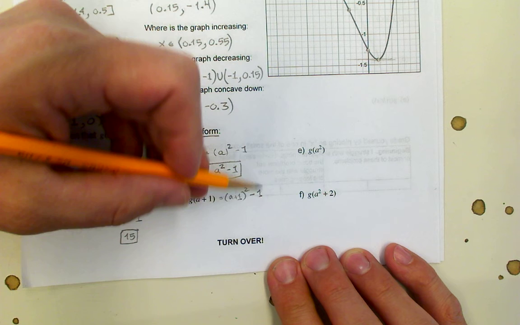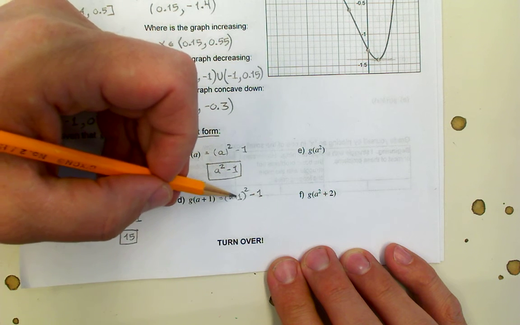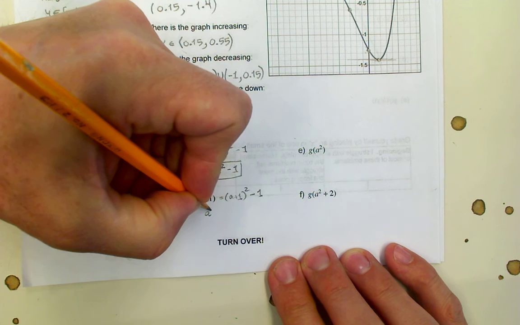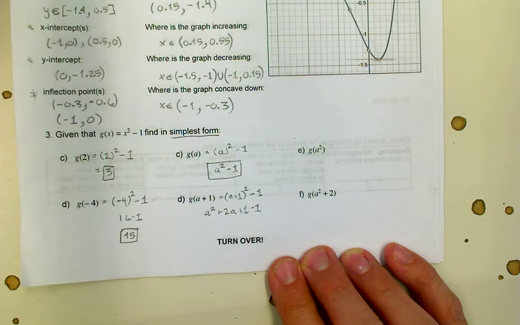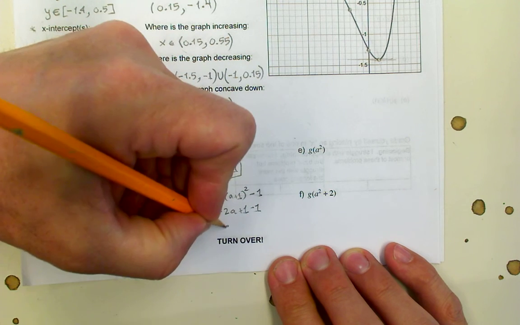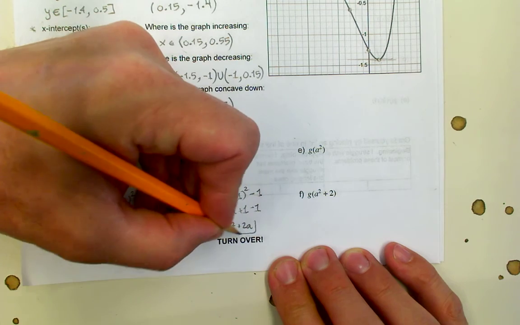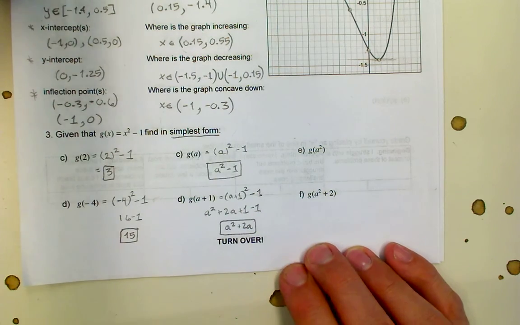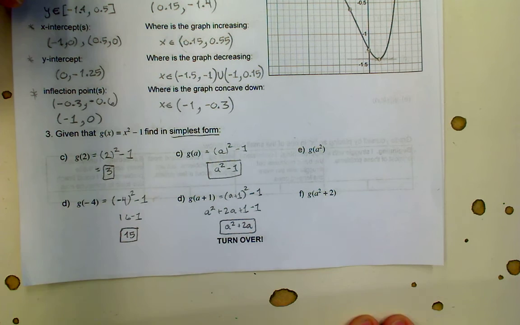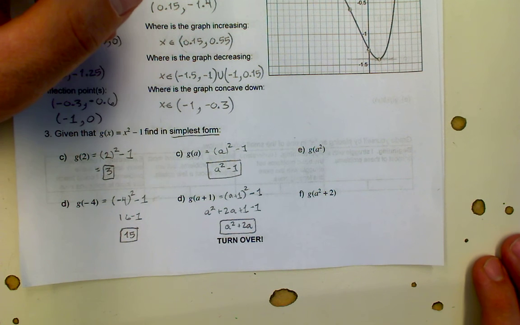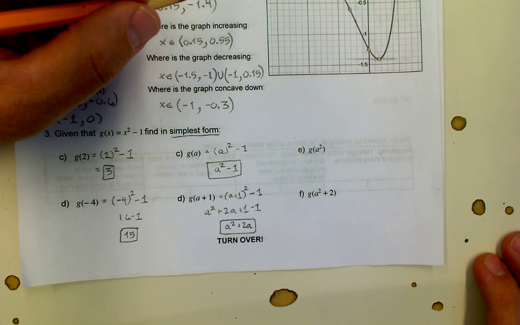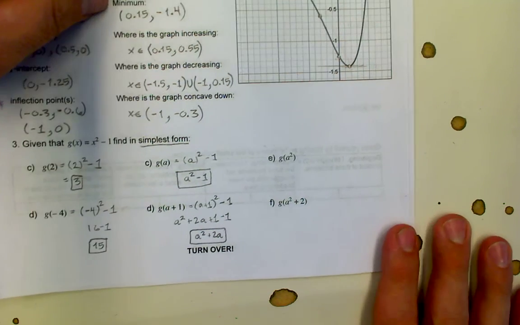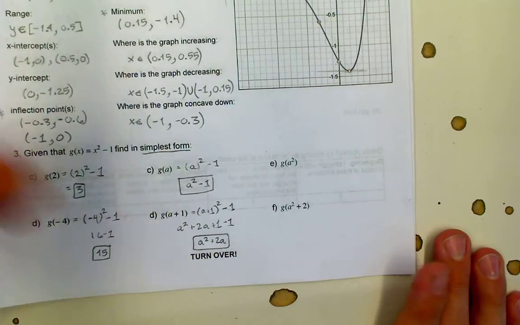If we multiply this out, in other words, if we square it, a plus 1 squared is going to be a squared plus 2a plus 1, and then I'm going to subtract 1, and I'm left with a squared plus 2a. And that is simplest form. So frequently, when we're talking about quadratics in simplest form, you're pretty safe to write it in standard form, ax squared plus bx plus c, or whatever your variable might end up being.